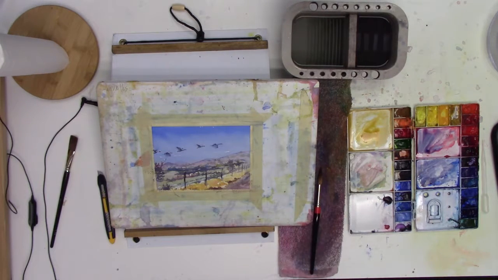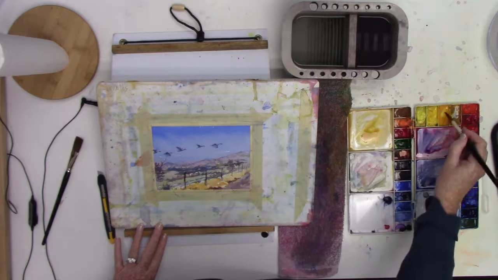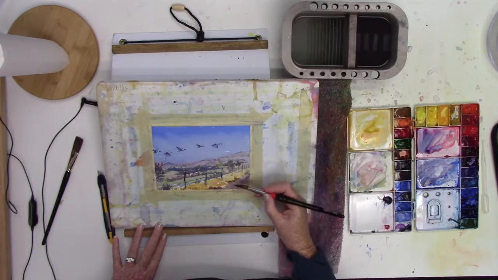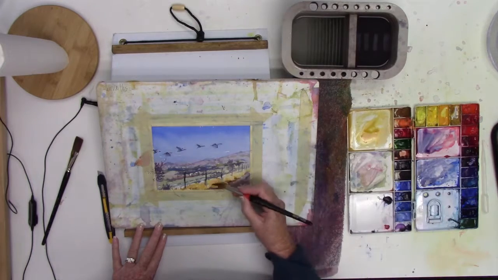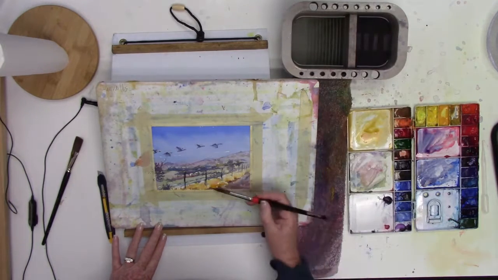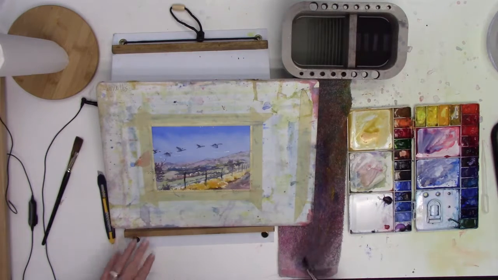Okay, I think we'll call this little guy done. I could belabor it some more. I might just do a little bit more golden in the foreground. Just warm that up. Golden grass.